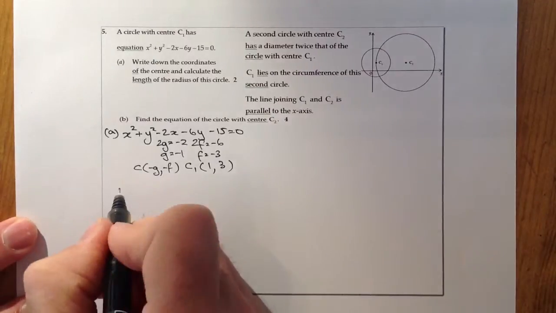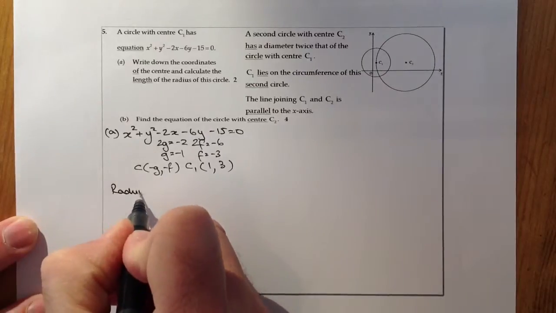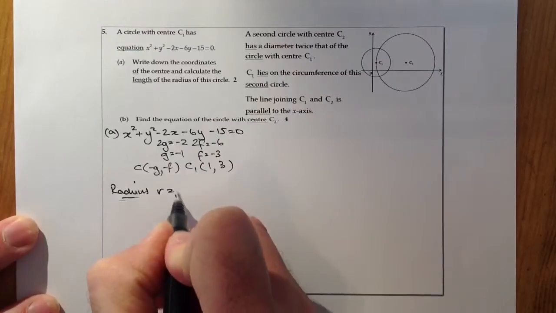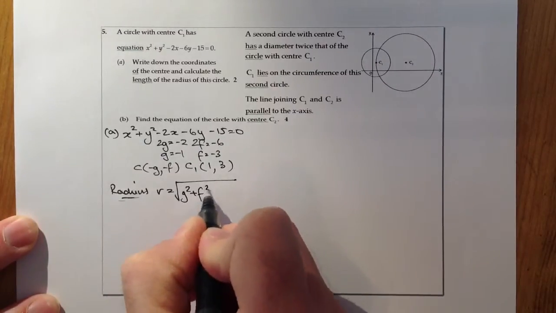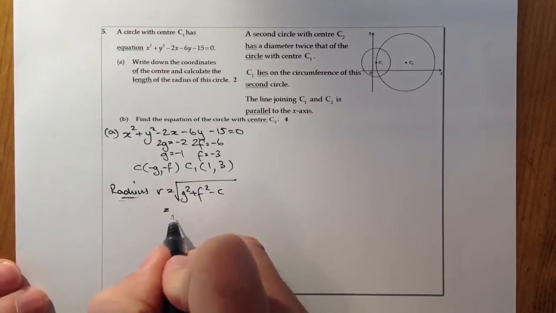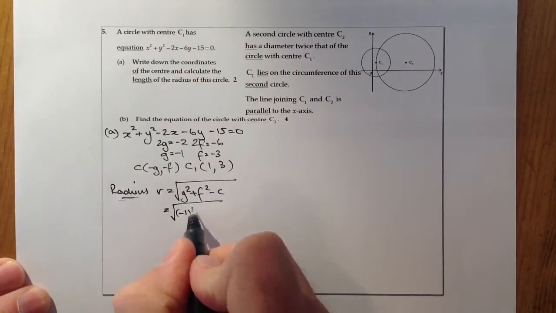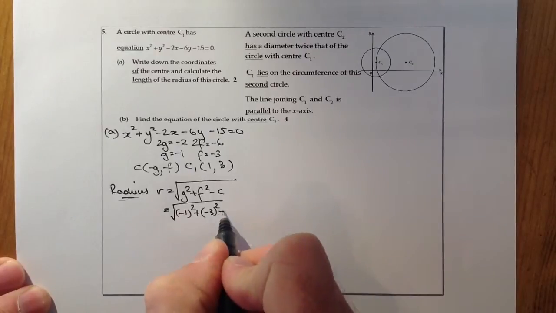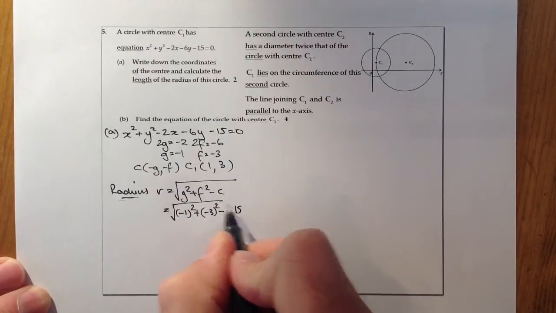Again back to the formula sheet to look for the radius. The radius equation is r equals the square root of g squared plus f squared minus c. We've got our values just up above. So minus 1 squared plus minus 3 squared minus, and just be careful with that one, that's a minus minus 15, so that will be a plus.